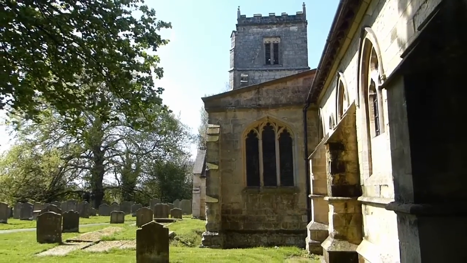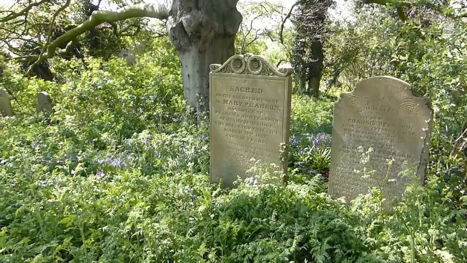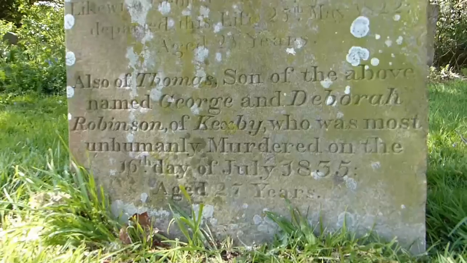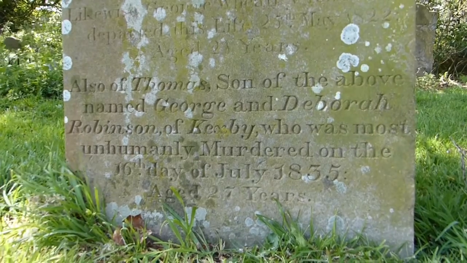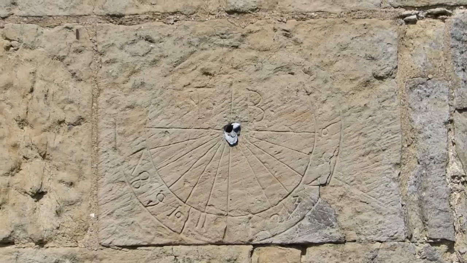The church is usually always locked, which is a shame, although I have been in once before. The churchyard and exterior have some noteworthy features, such as the murder stone and some impressive graffiti in the south aisle masonry.